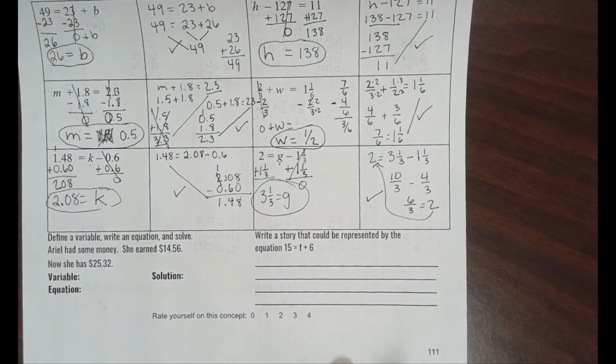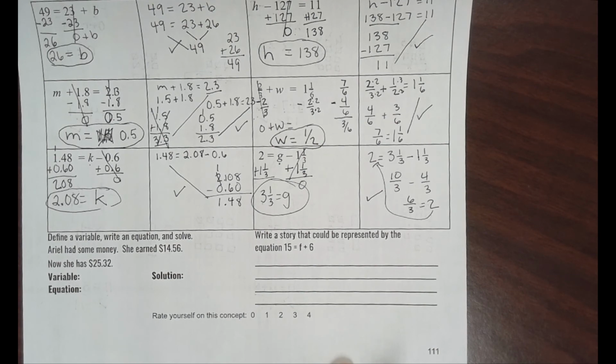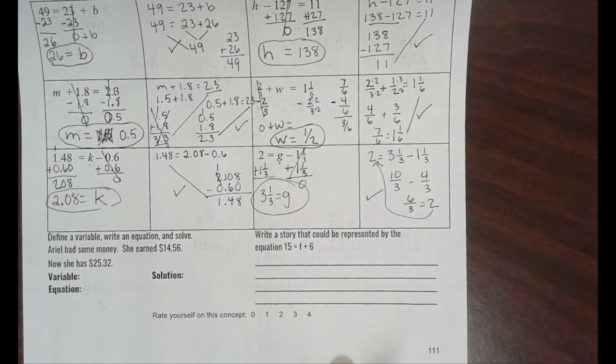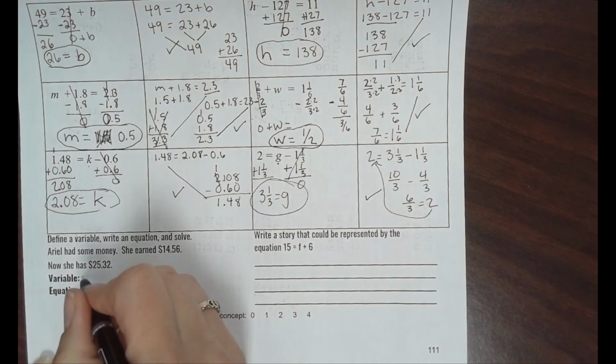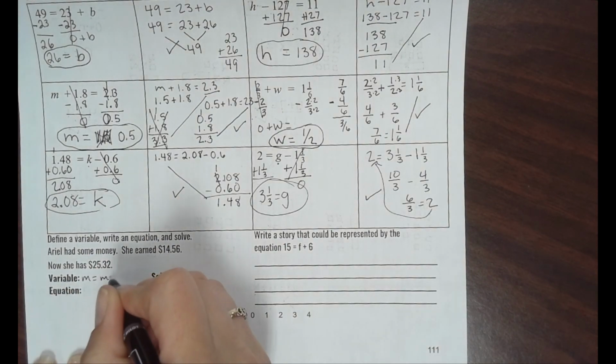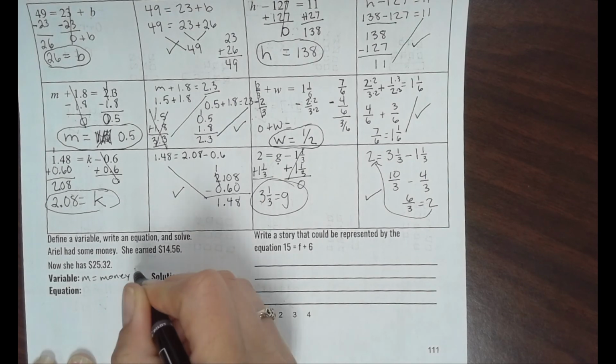Alright, down here, I want you to look at a real life situation and think about how you can use equations to solve it. It says define a variable, write an equation, and solve. Ariel had some money. She earned $14.56. Now she has $25.32. Okay, variable, what's the thing you don't know here? We don't know how much money she had to begin with, so I'm going to use M for money started with.